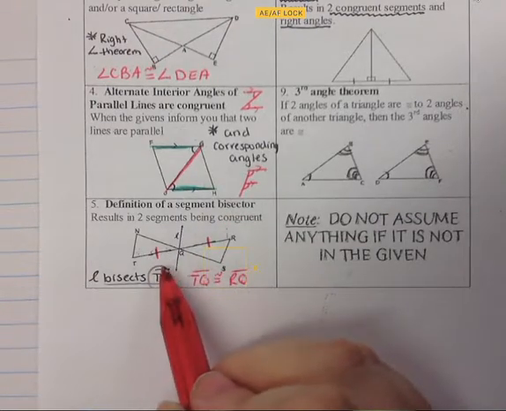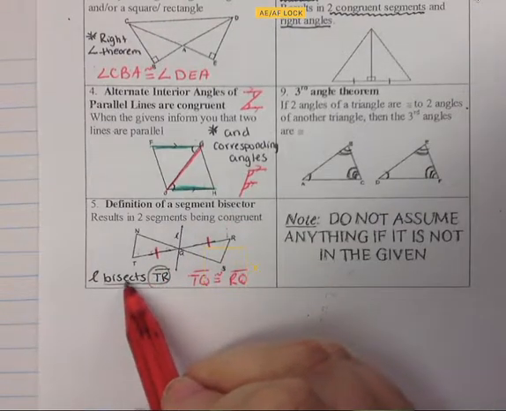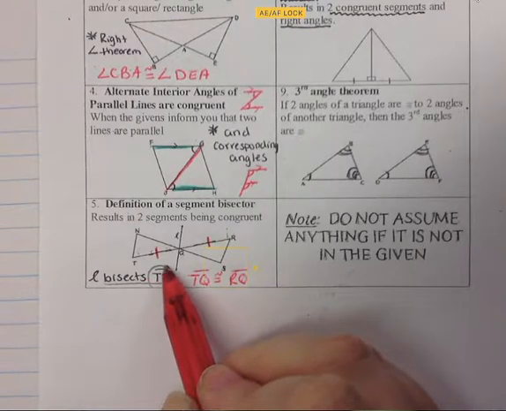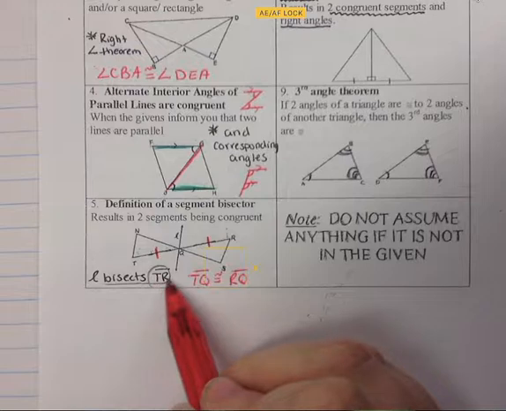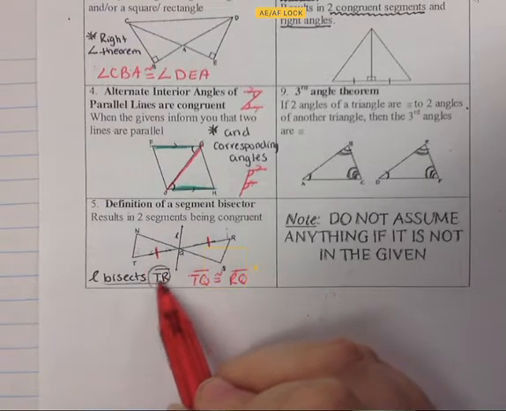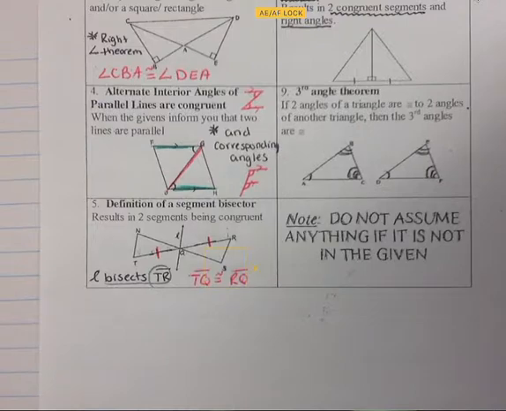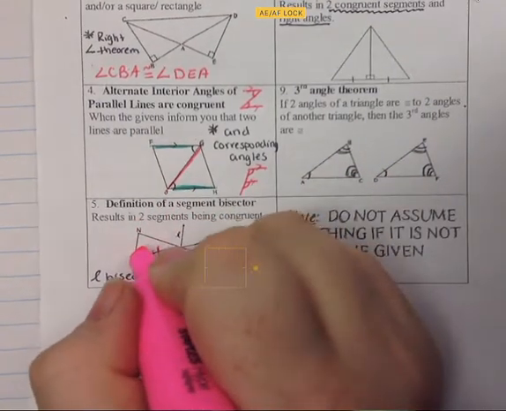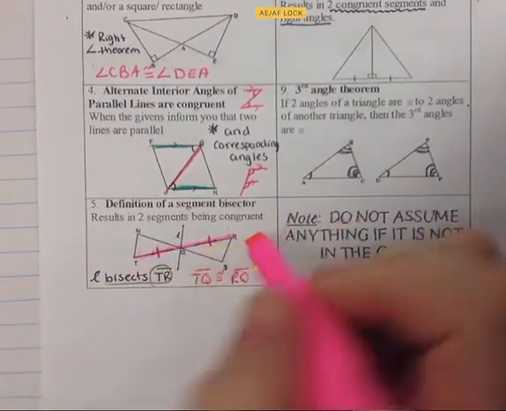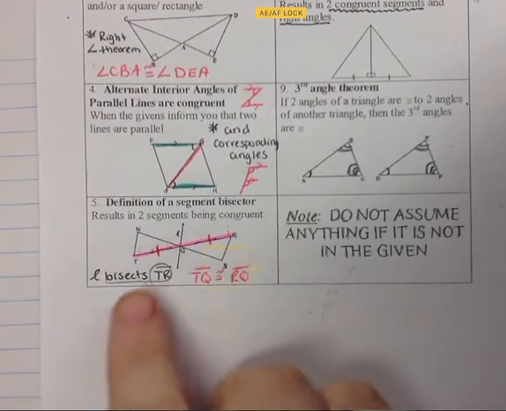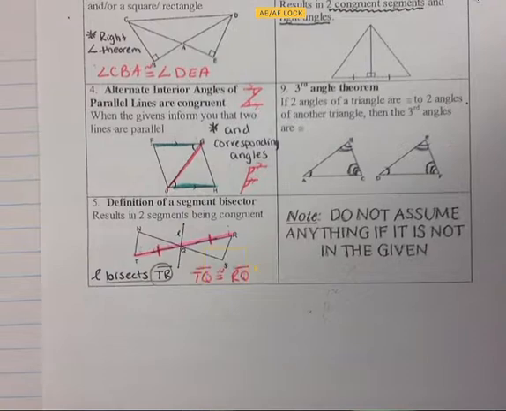So this part, right after bisect, whatever it says bisects, and then you circle the next part, that is what you look at. That is what you focus on. Specifically that. So look at TR. If you need to, you can highlight it and say this is what you're focusing on. That is what's being cut in half because of the bisect.